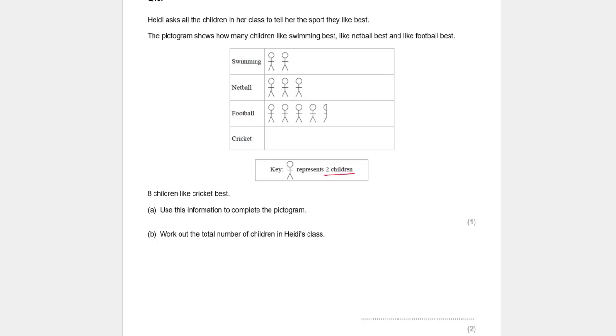Use this information to complete the diagram. So 8 children like cricket best. That means we need 4 of these, because 4 times 2 is 8. Not the best when it comes to art. That will do. Give this person long hair. Yes, nice.